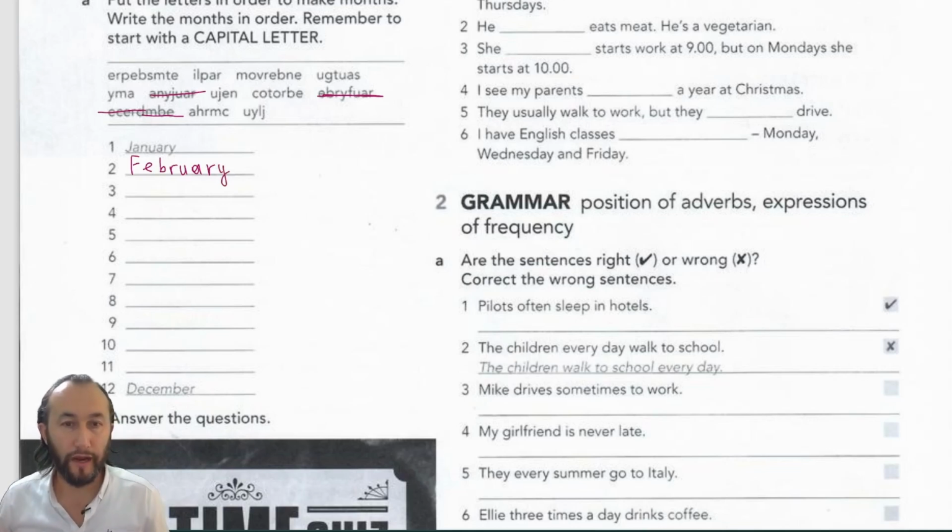So while you do the workbook practice, try to read aloud while you're doing the exercise because that teaches you how to speak. That improves your speaking skills, guys. All right. So that's February. So always the name of a month, always capital, guys. Yeah, make sure about that.